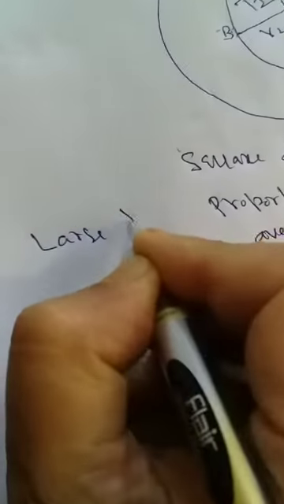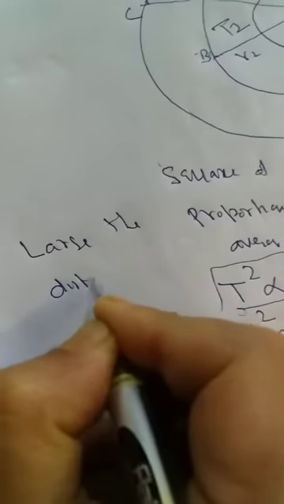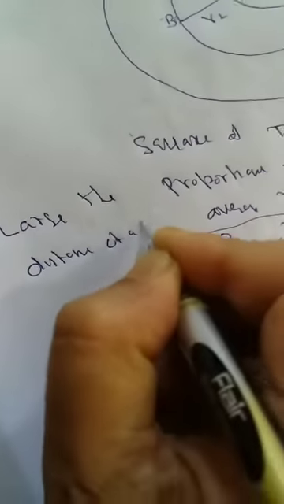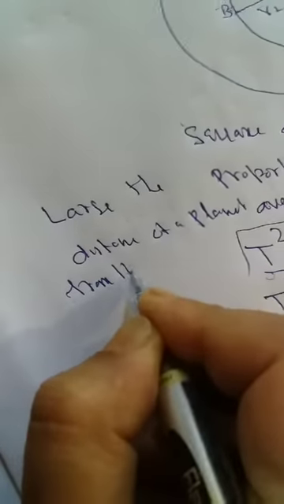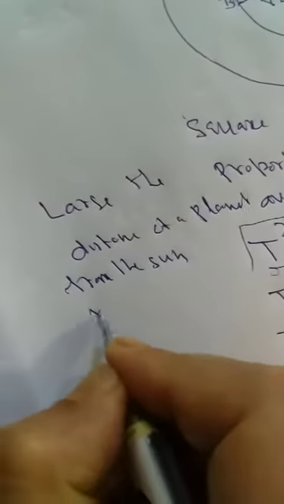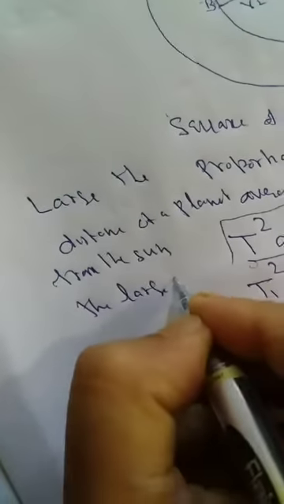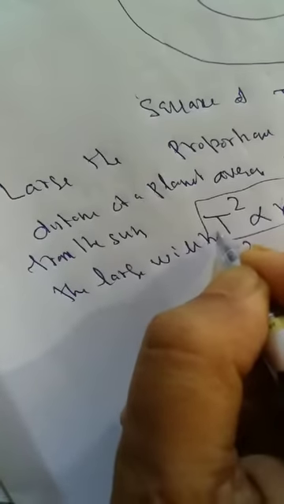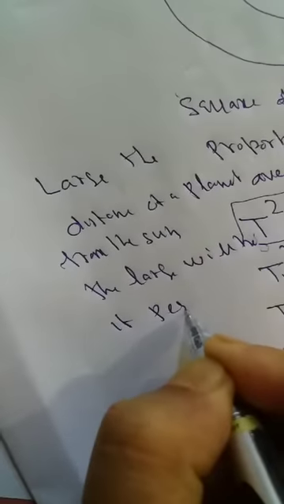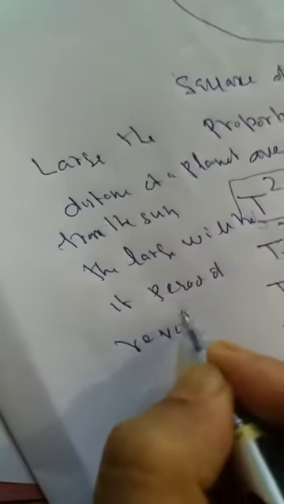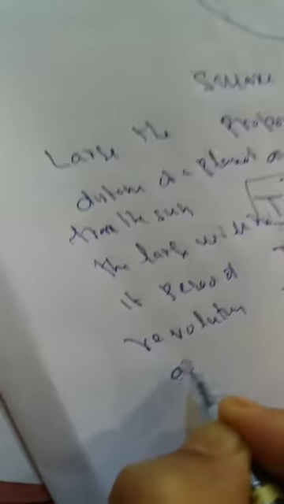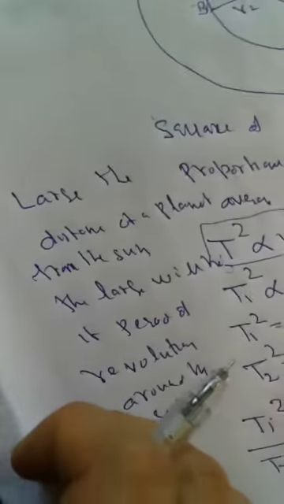That means the larger the distance of a planet from the sun, the larger will be its period of revolution around the sun.